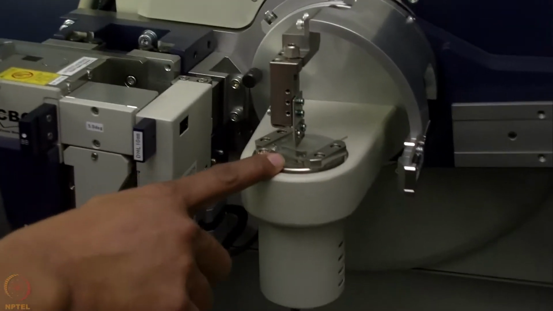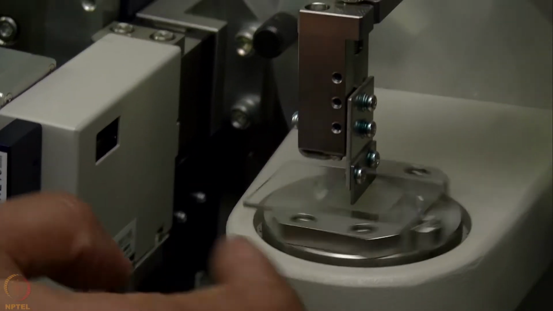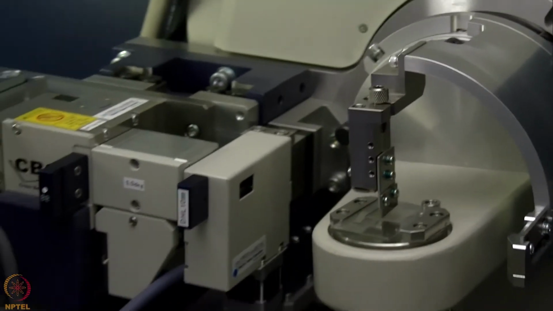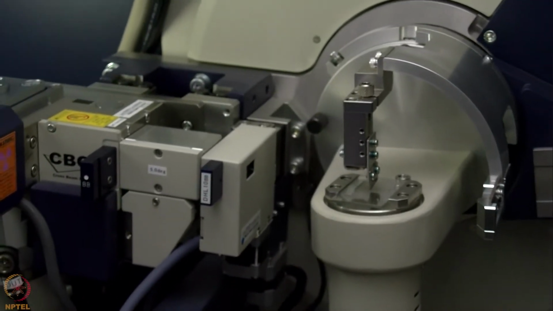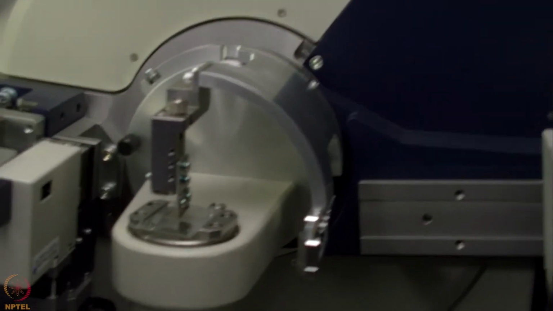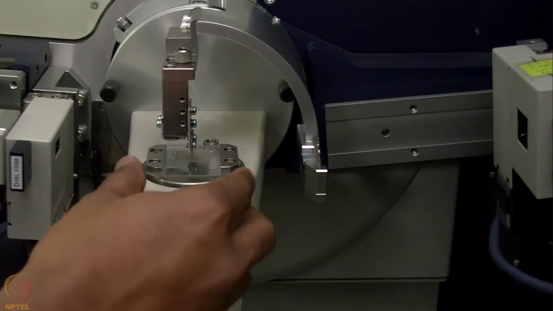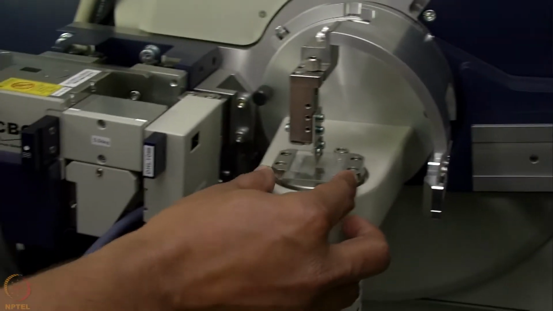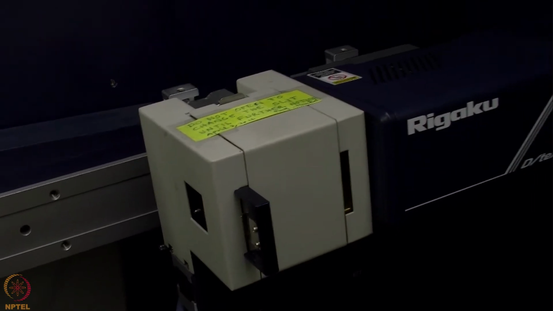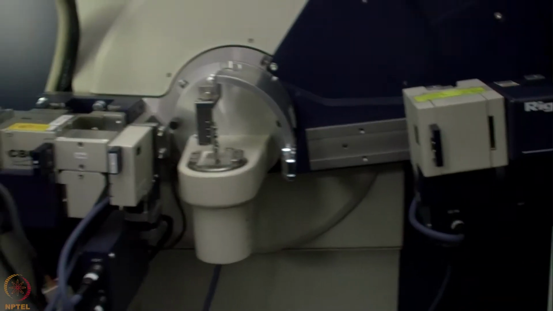This is the sample stage, which can be rotated like this. During the experiment it rotates, which makes the sample uniformly exposed to the beam, and it removes all possible preferred orientation effects. The X-ray beam comes from the left hand side, gets diffracted from the sample placed on this plate here, and then gets recorded on the detector, which is written Rigaku at the back. That is the detector for X-ray here.